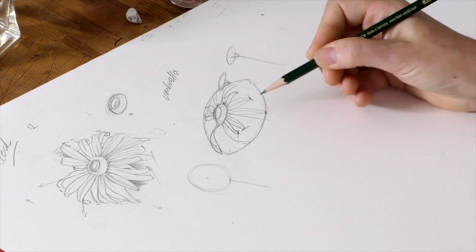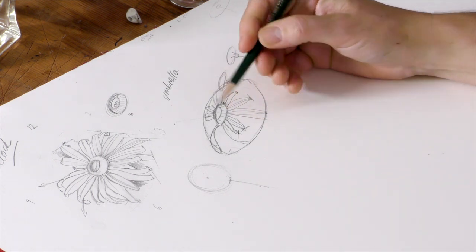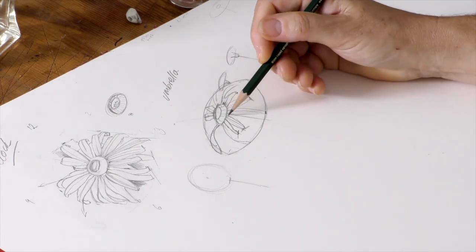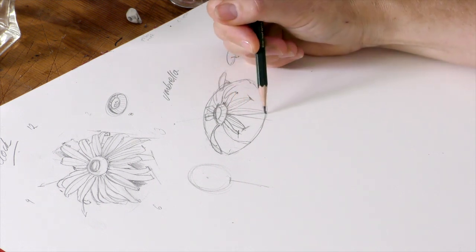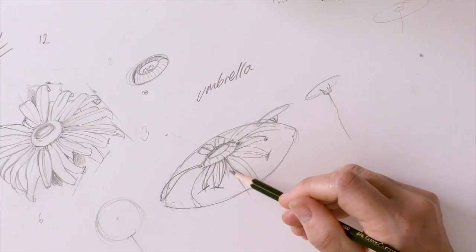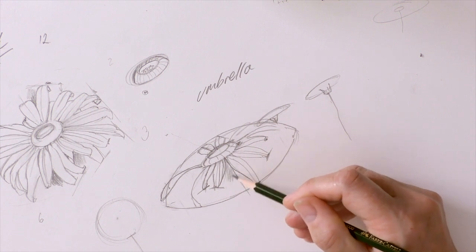So think about the ends of the petals and think about the spaces in between. So all of our little drawing techniques all come into play. So you can even shade in a little bit of that negative space if you wanted to.